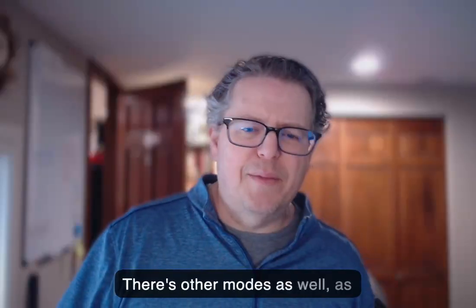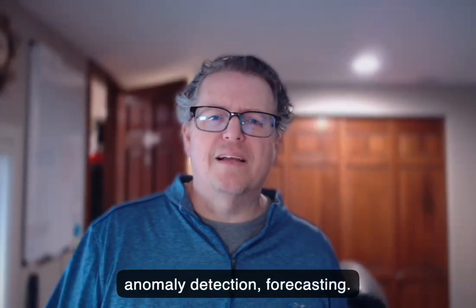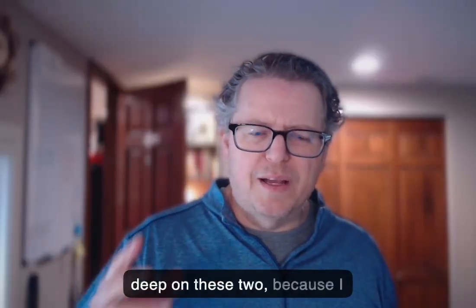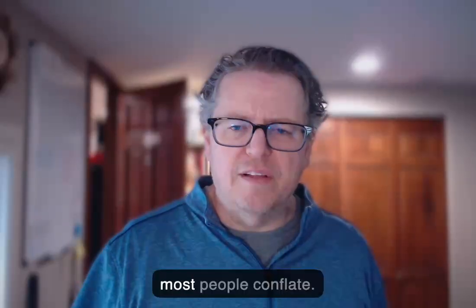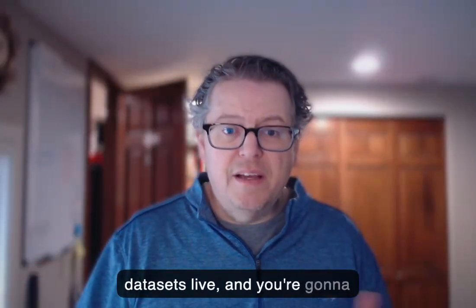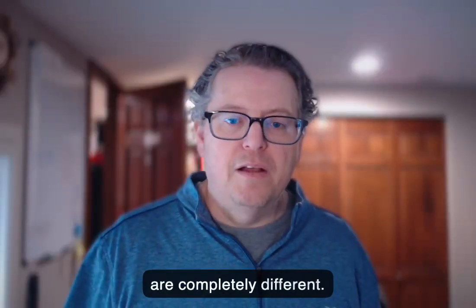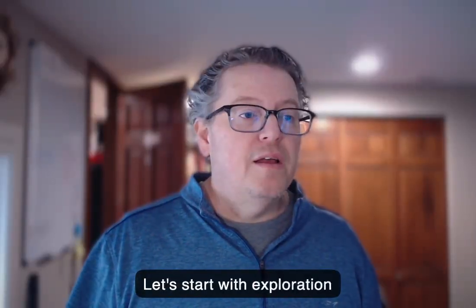There's other modes as well, as I mentioned: pattern matching across multiple data sets, anomaly detection, forecasting. But today I'm going to just go deep on these two because I feel like they're the ones that most people conflate. Let me show you what I mean. I'm going to analyze two real data sets live, and you're going to see how the prompting, the sequencing, and the thinking are completely different. Let's start with exploration mode.